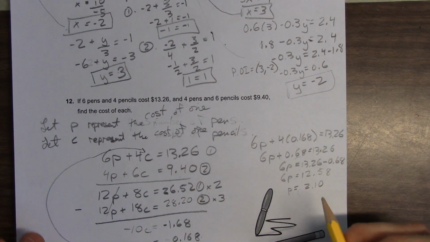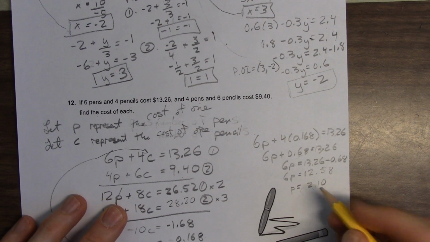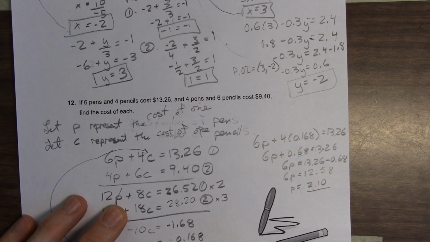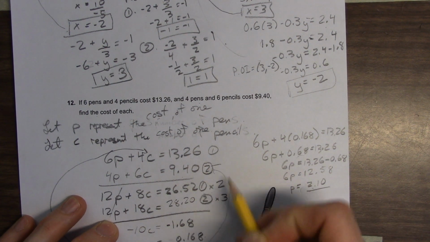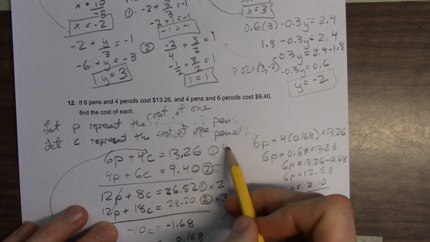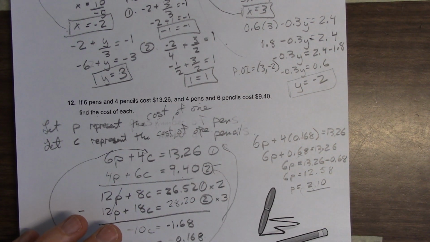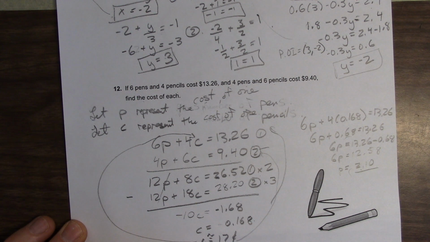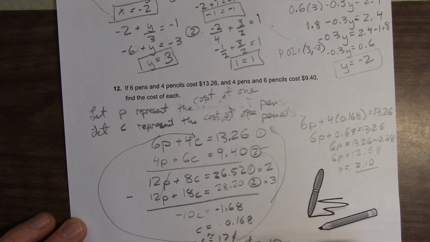All right. And then I would take these two values and sub them back into these equations to confirm it's correct. I actually have the solutions here. I know it's correct. So I would say, therefore, the cost of 1 pen is $2.10.